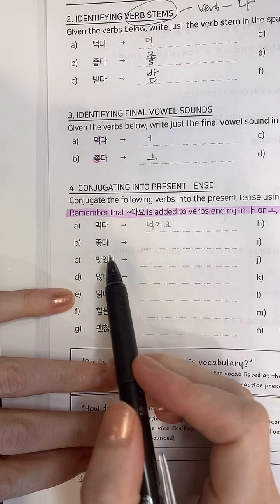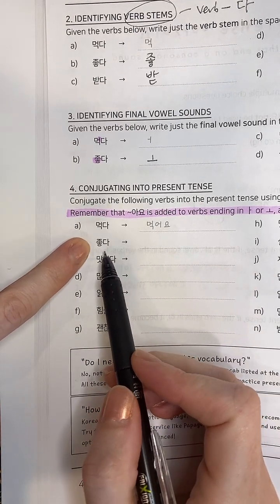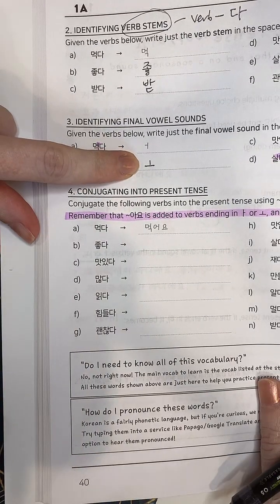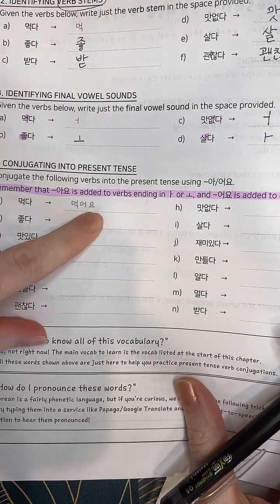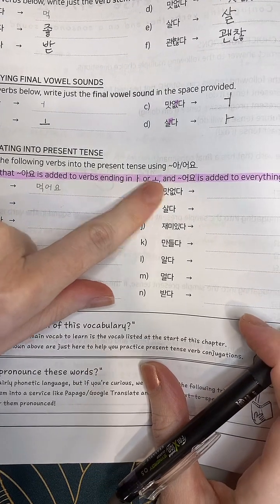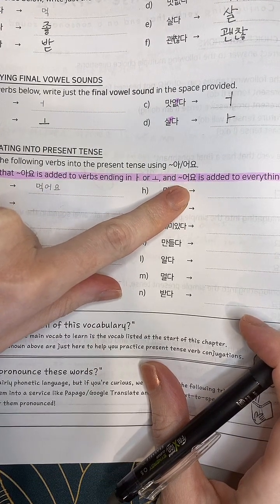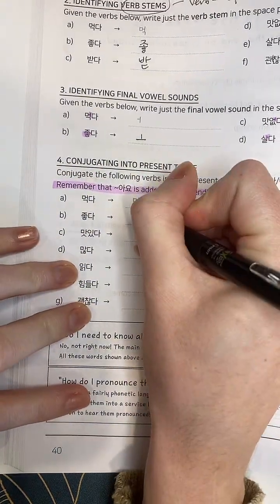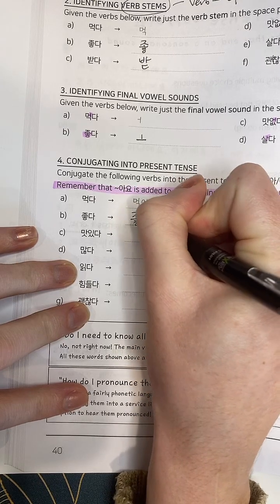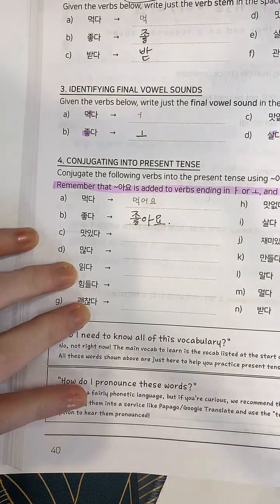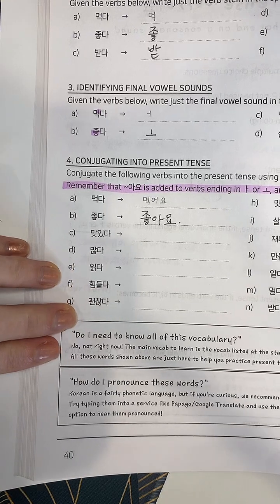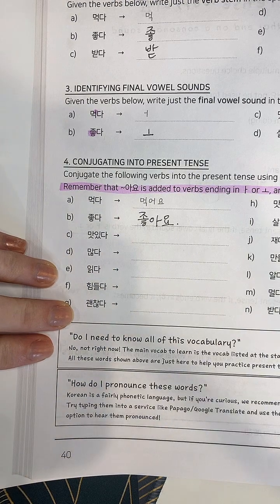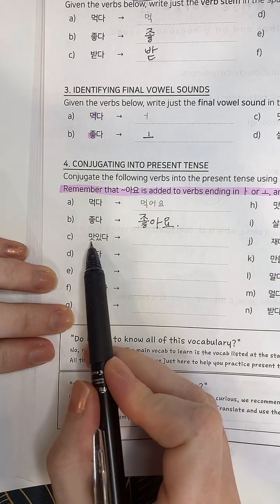So let's look at this next one. This verb is 좋다. So the final vowel sound we saw earlier is this o. And we know that when the final vowel sound is a or o, you attach ayo. So we attach ayo here. So it becomes 좋아요. 좋아요 means it's good, it's nice.